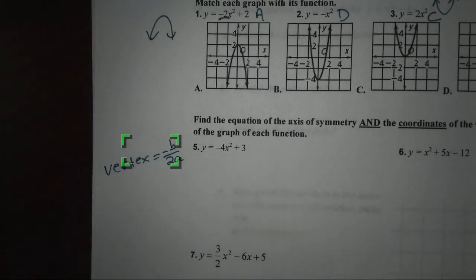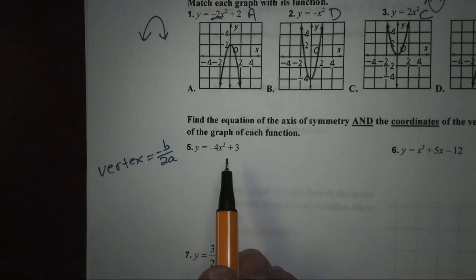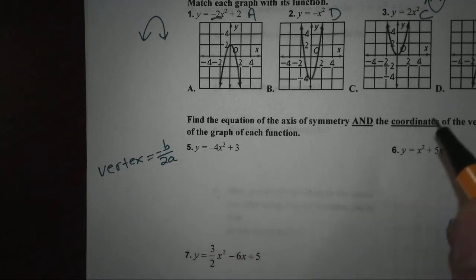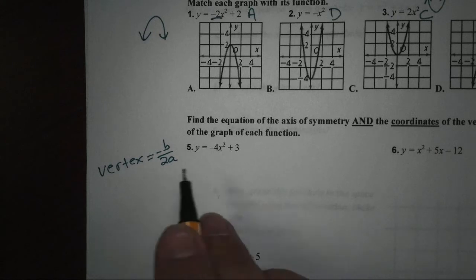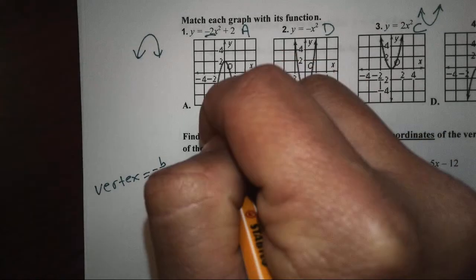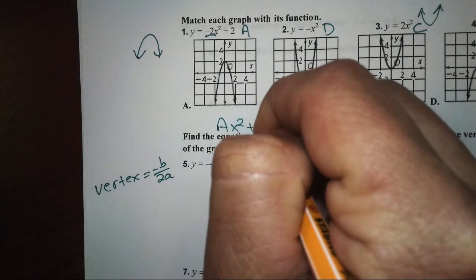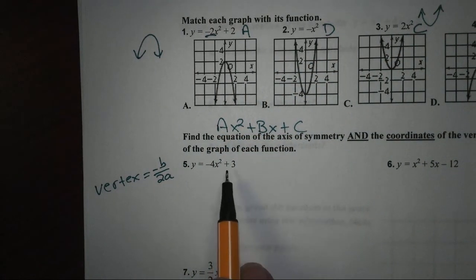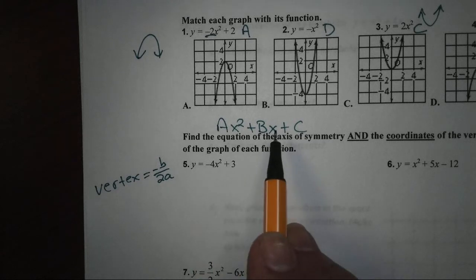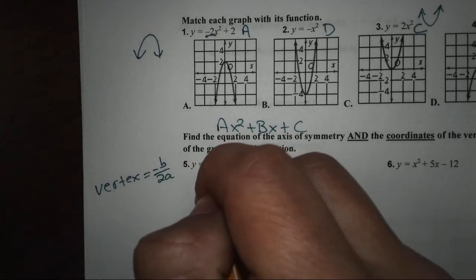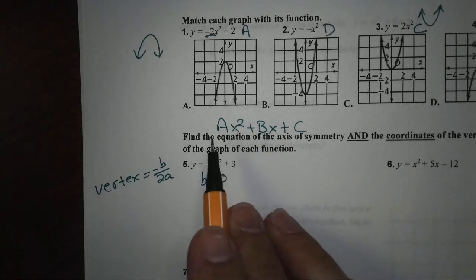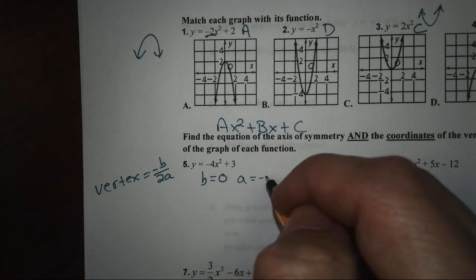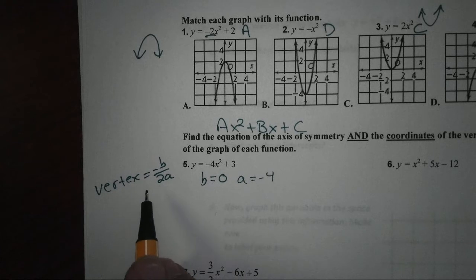Sorry for this. Okay. So vertex ends in x, so it's going to be negative b over 2a. So we look at our equation, and we have a problem. Well, not really a problem, because we know that in order to get your a, b, and c value, it's supposed to be ax squared plus bx plus c. Well, there is no x in this equation, which means the b value is 0. So b is 0. Our a is the number in front of x squared, which means a is equal to negative 4. So let's plug things in and see what happens.